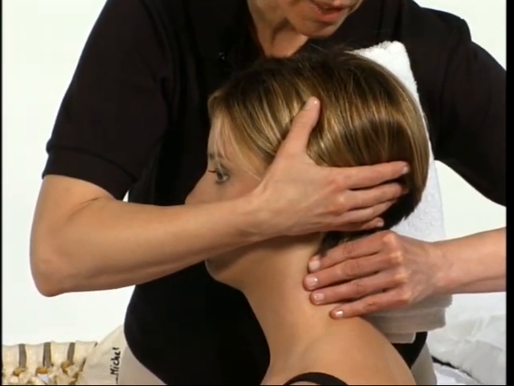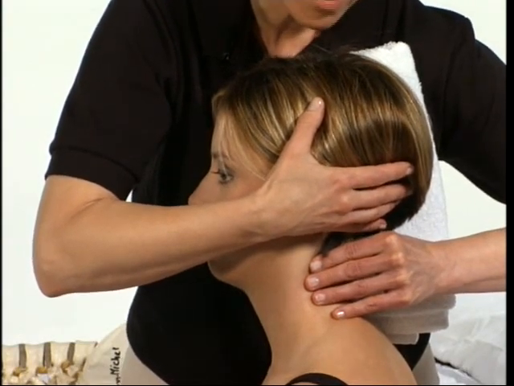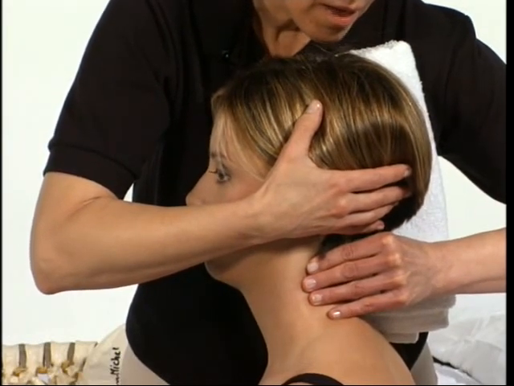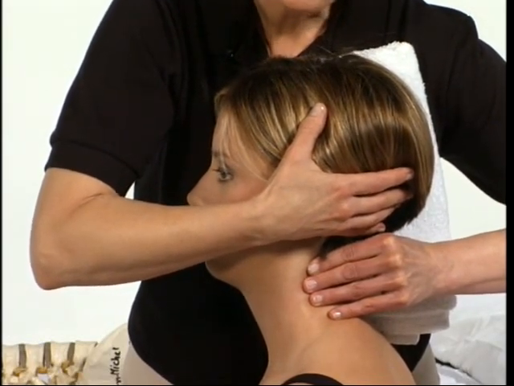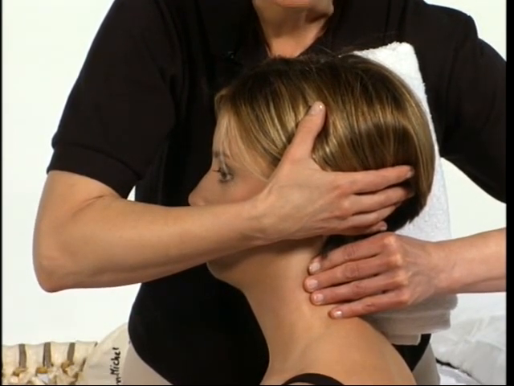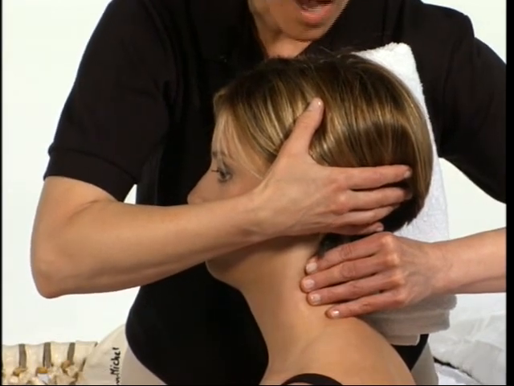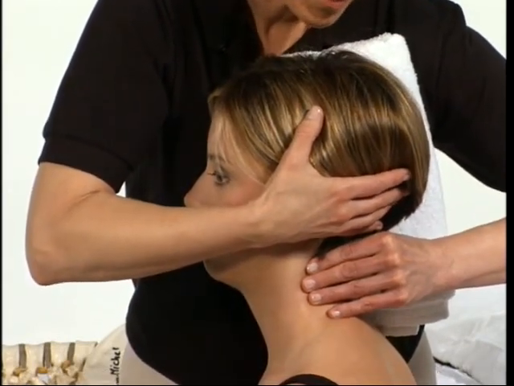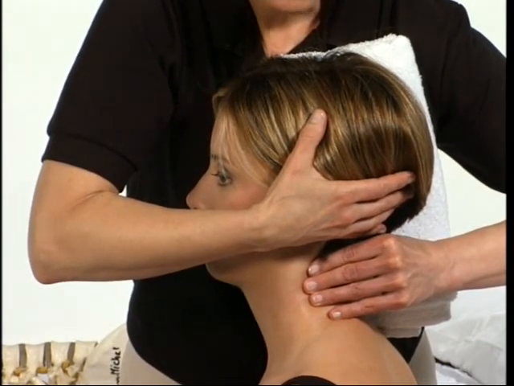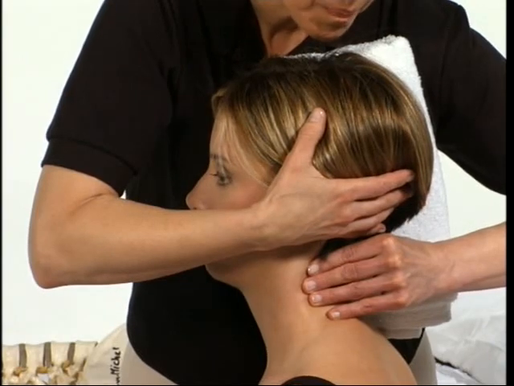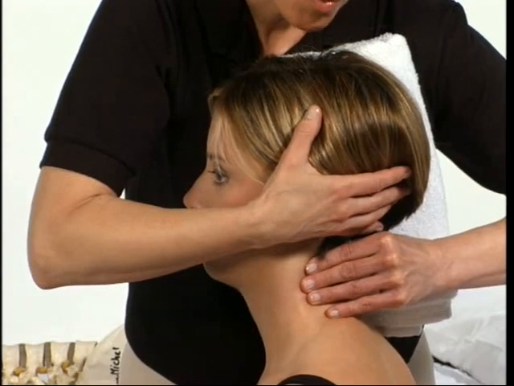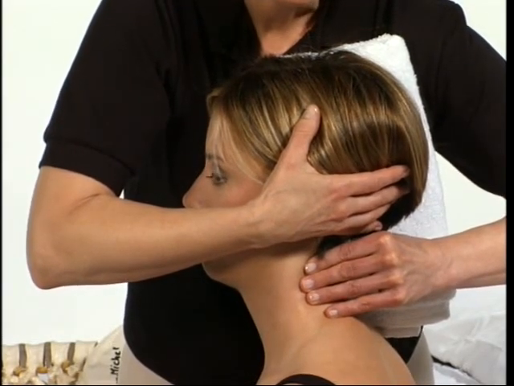I'm going to now create a left side bend, which tightens the right alar ligament. If the right alar ligament is intact, I will not be able to perform this upper cervical side bend or side nod. If it's not intact, I will get some left side nod and a softer end feel. End feel is tested by simply bringing the head to the end range position and exerting pressure with my thumb against the spinous process.